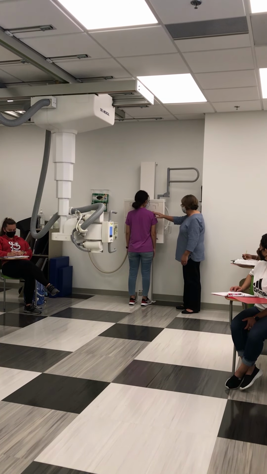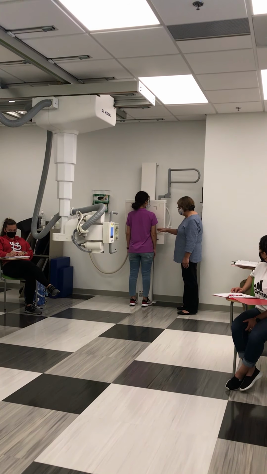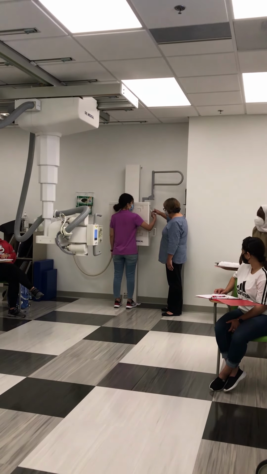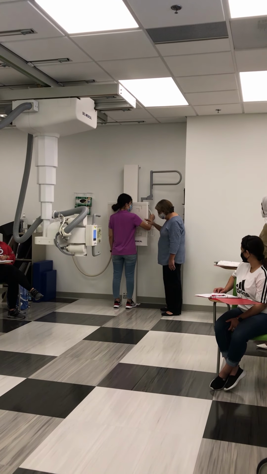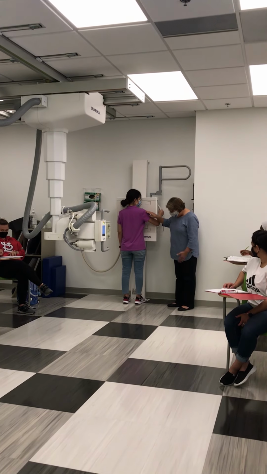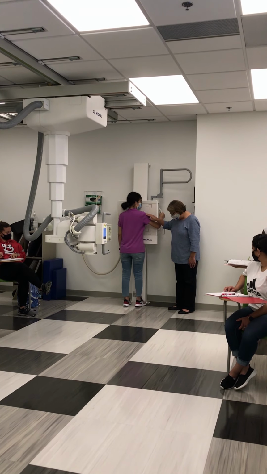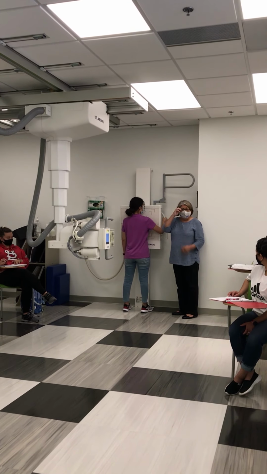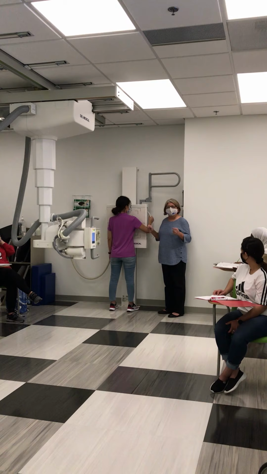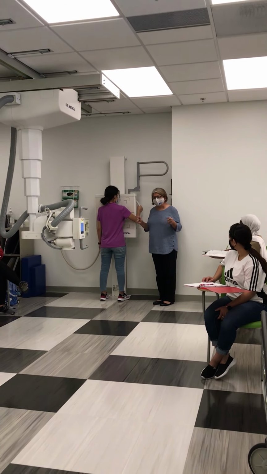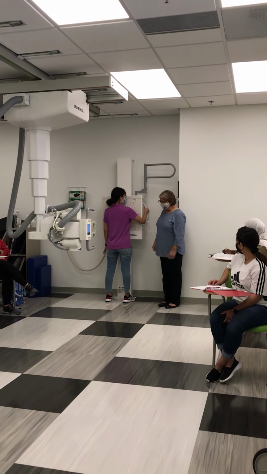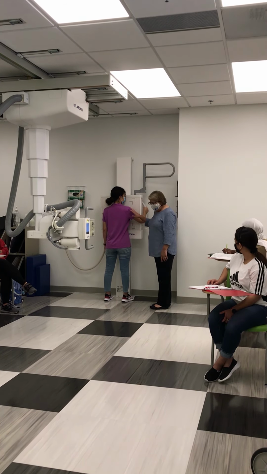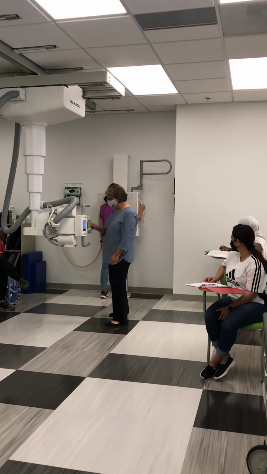Rather than just have your patient lean in, you would say, take a step toward that board. Right. And now I want you to reach forward with your hands and grab the bar that's in front of you. I want you to stand with your feet separated, shoulder width apart, a little bit farther. And that's to provide stability for your patient, because you want to reduce the possibility that they're going to wobble.